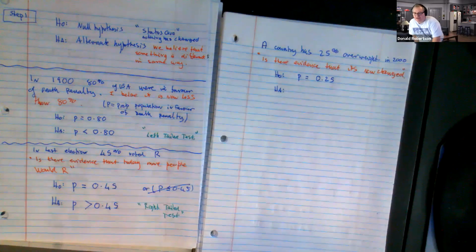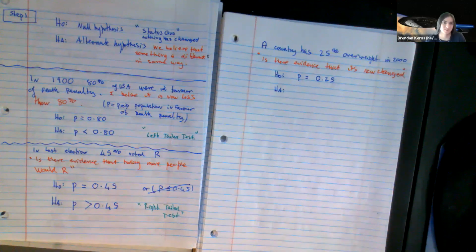They didn't say it's changed and got bigger. They didn't say it changed and got less. They just said they think it's different, right? It's changed. How would you write that? Not equal to 0.25? Correct.